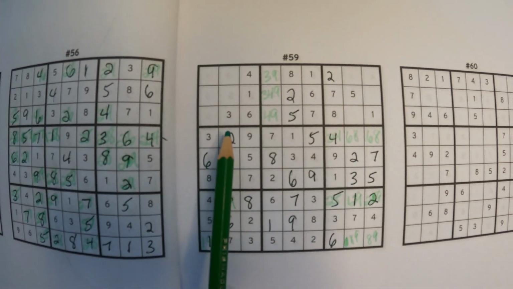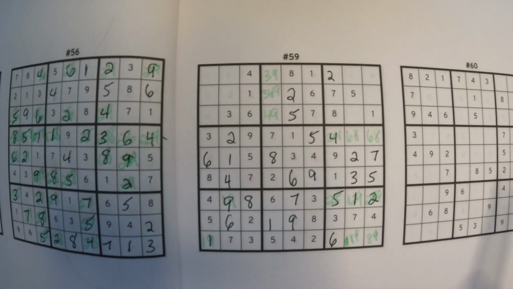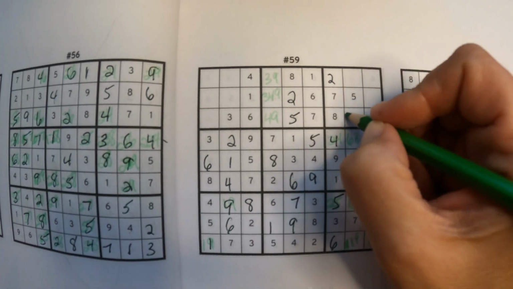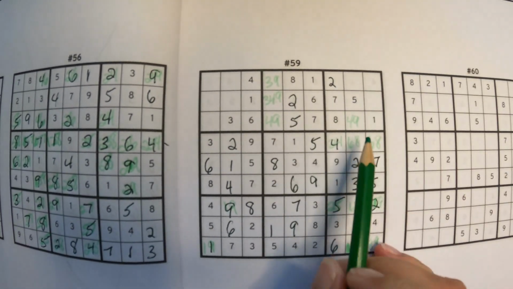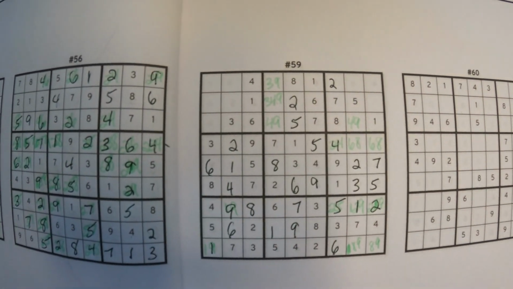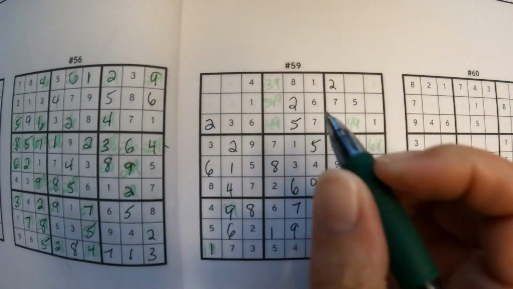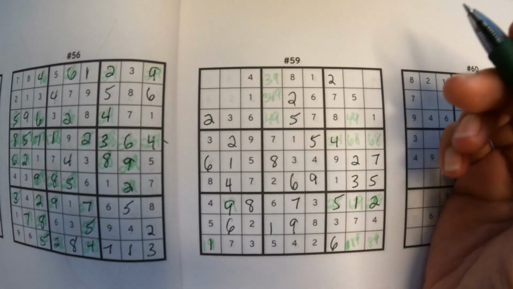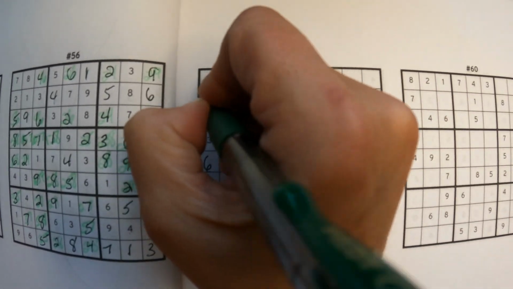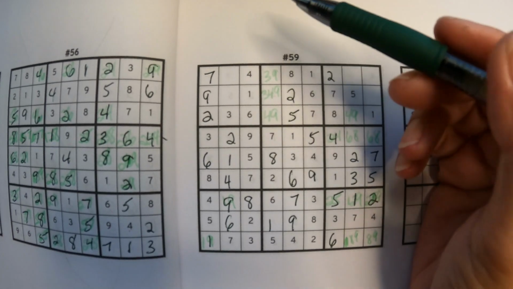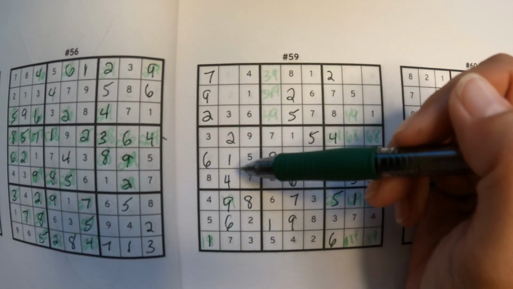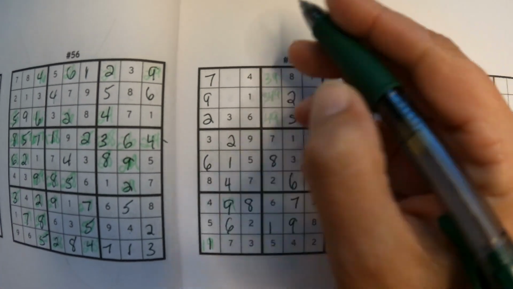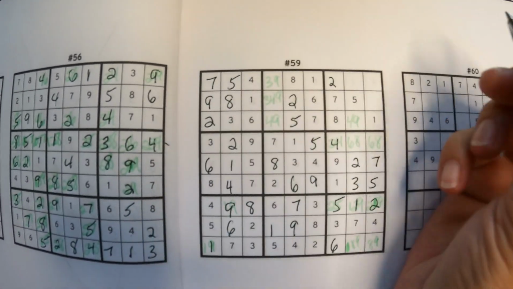For this row, looks like we're missing 2, 4, and 9. We've got the 2. So 4 and 9, 2 can't be there or there, so it must be here. So this column, 1, 2, 3, 4, 5, 6, we're missing 7 and 9. We got a 7 there, so 9, 7. In this column, 1, 2, 3, 4, we're missing 5 and 8. We've got a 5 there, so 8, 5.